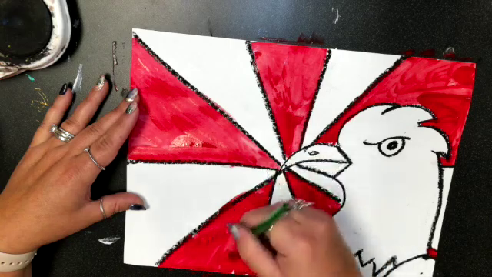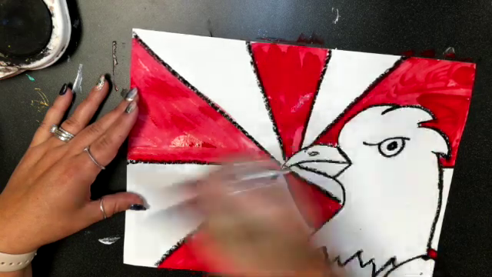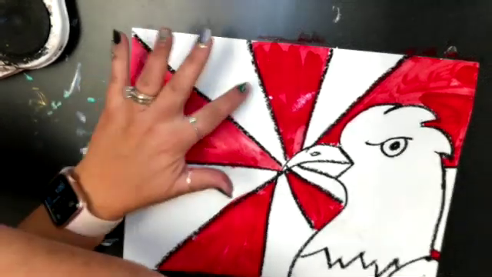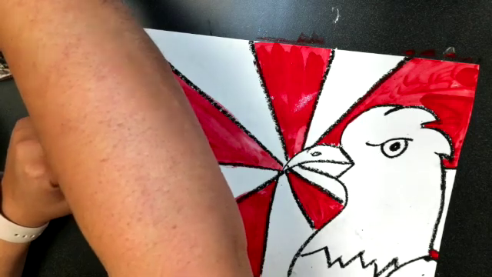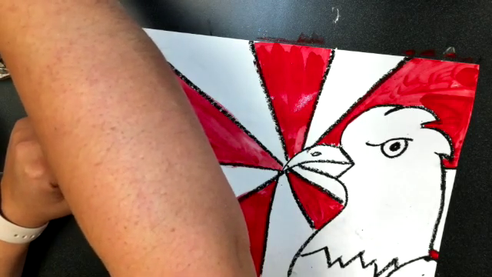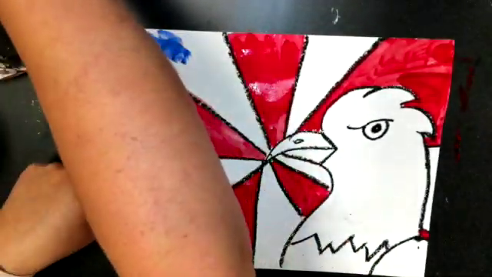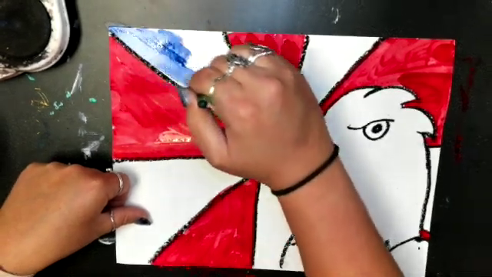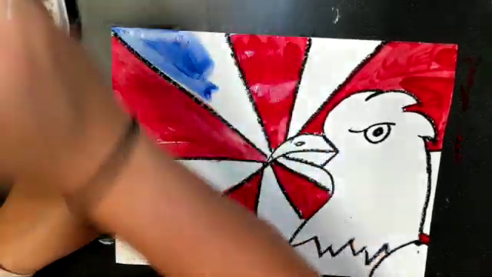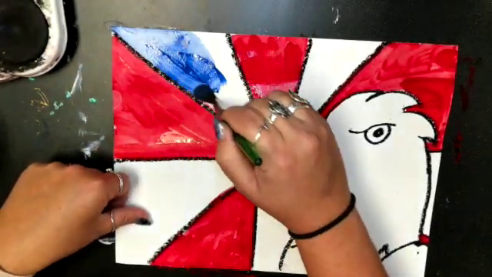Okay, that's my red. I'm going to wash my brush now because I want to switch to a new color. I'm going to switch to blue. And I'm going to do this one up here blue to look like the U.S. flag. So I'm going to swirl around my blue, get nice and covered with some blue paint. And then I'm going to paint this part blue. The more you swirl, the darker your color will be, or the brighter your color will be.